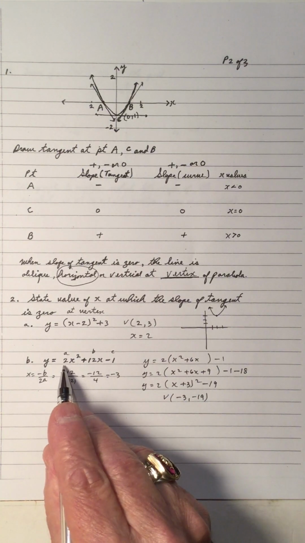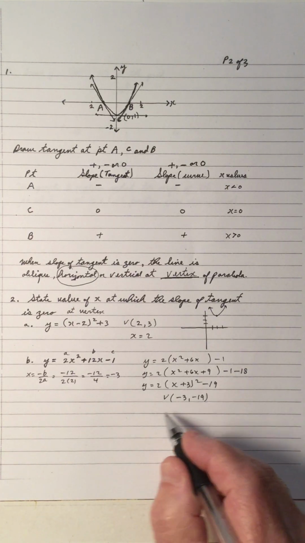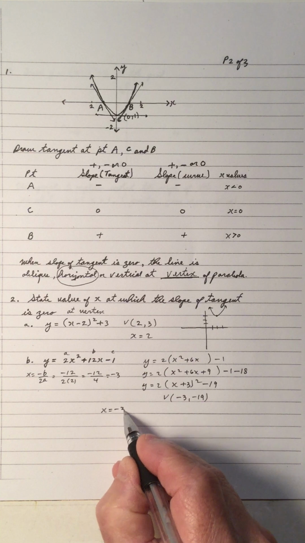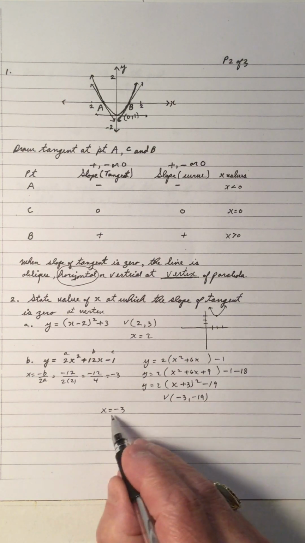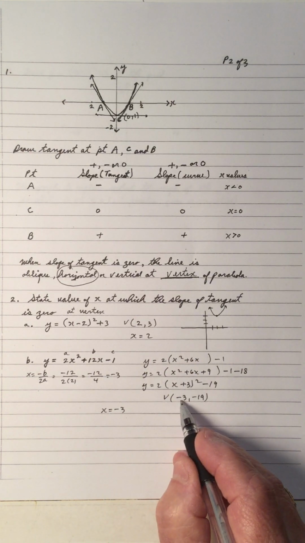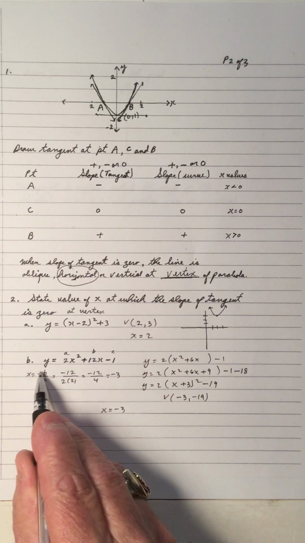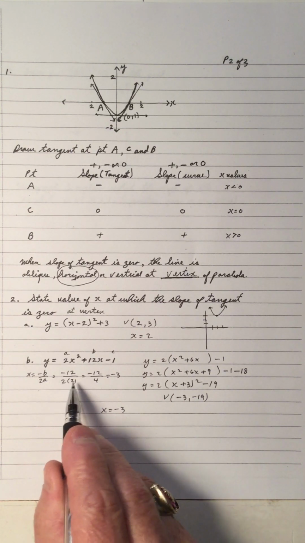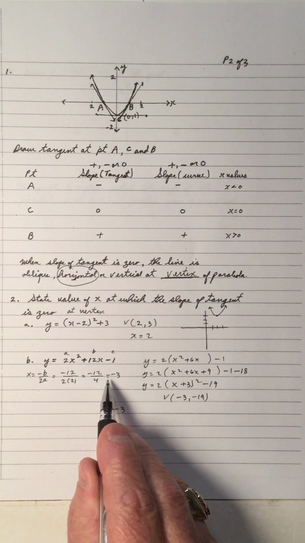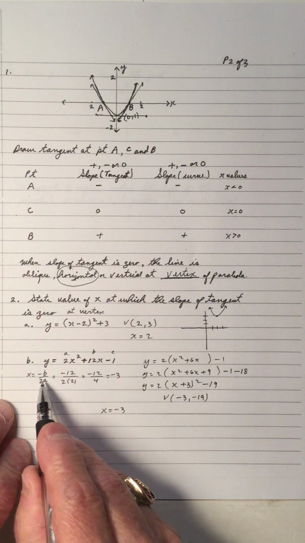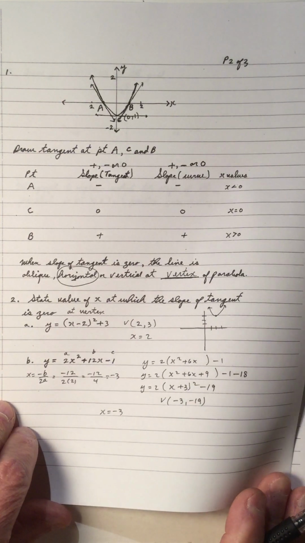And again, it's opening upward. So it's occurring at x equals negative 3. If we did it this way, you would say negative 3 because that's the x-coordinate of the vertex. If you did it this way, this is the x-coordinate of the vertex. It's also the axis of symmetry at the same time. So we didn't have to do all this work if you know this little fact here. So let's continue.